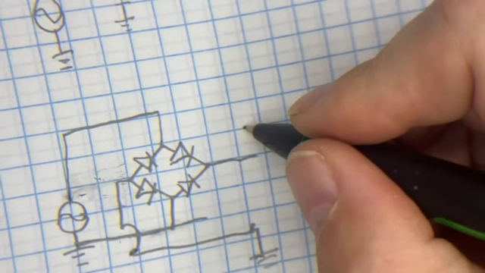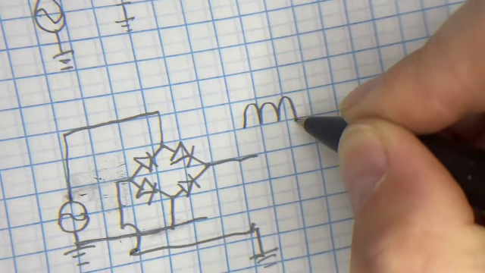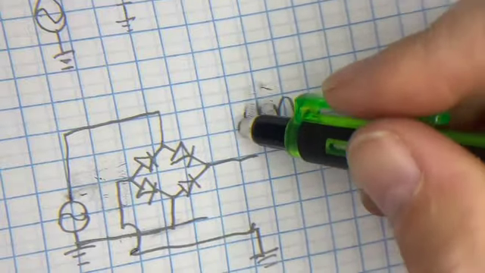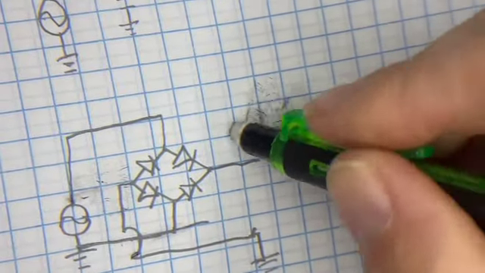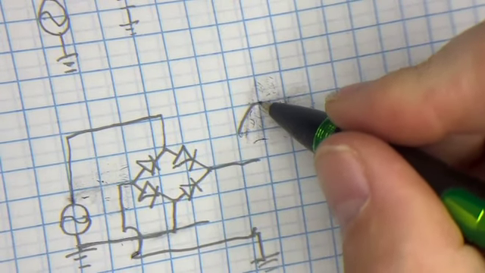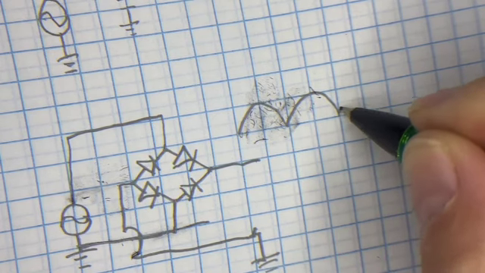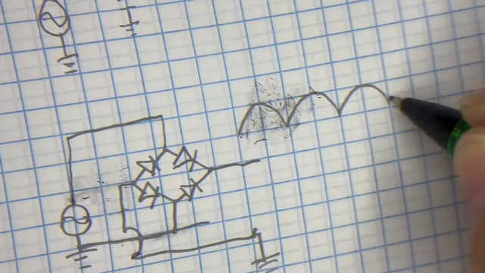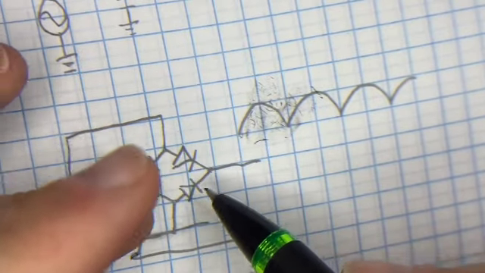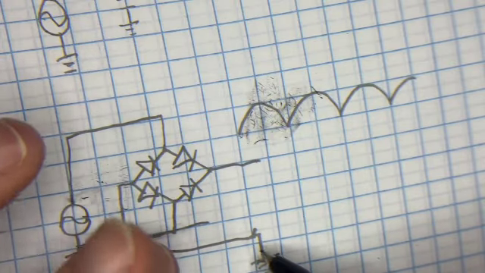So what we end up with here is something that looks like this. Something looks like this, right? And the way it works is the positive signal comes through this side, and as the positive side's going that way, the negative side's going this way, going down to ground.